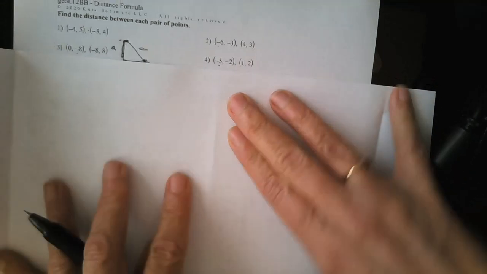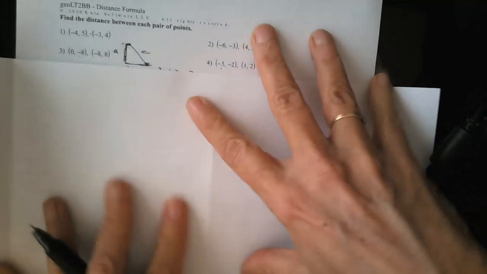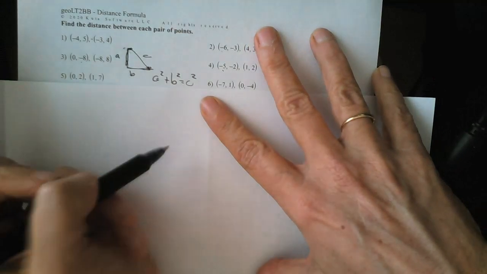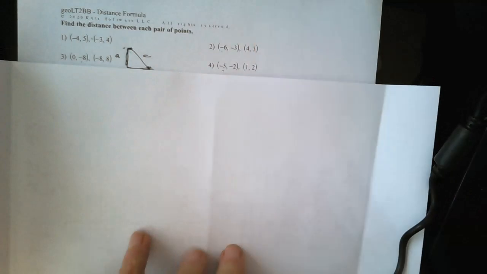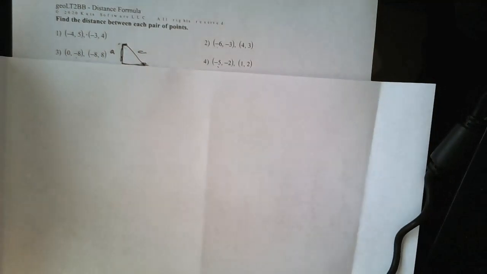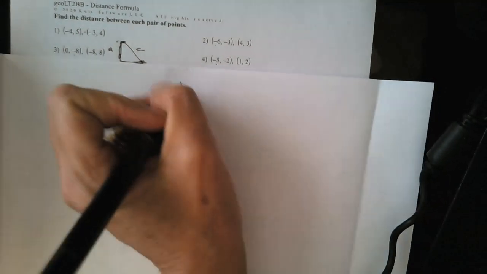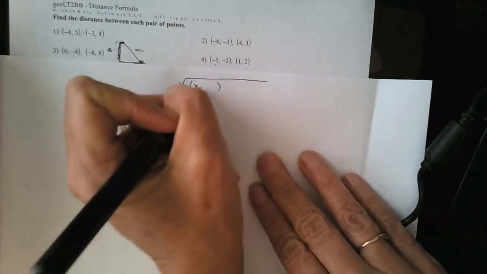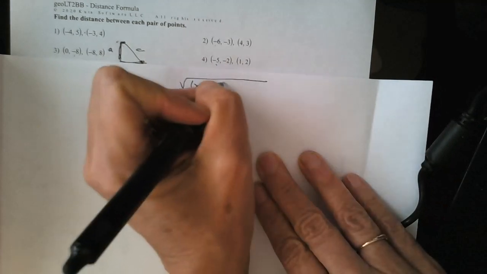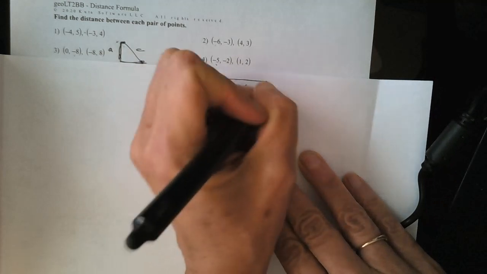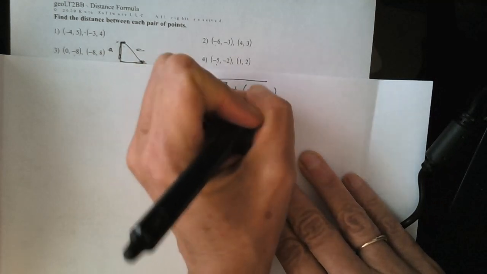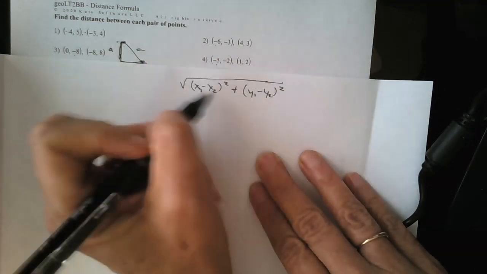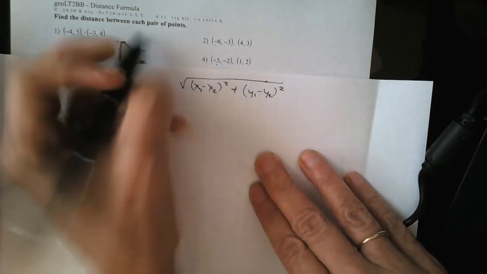Okay, so distance formula. The distance formula is built on the Pythagorean theorem, you know, that old a squared plus b squared equals c squared situation. It looks like this. The square root of the difference between the x's for your points squared plus the difference between the y's of your points squared. Find the two differences, square them, add that together, then take the square root. That is the distance formula.